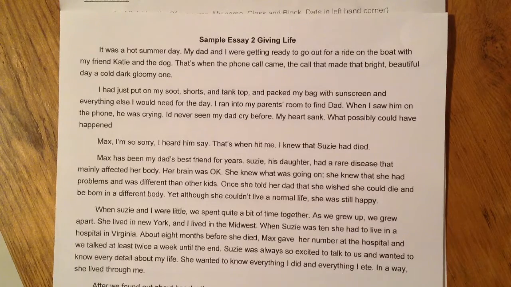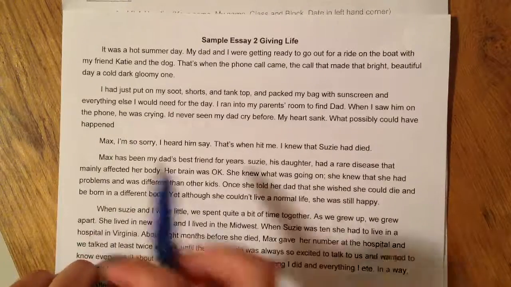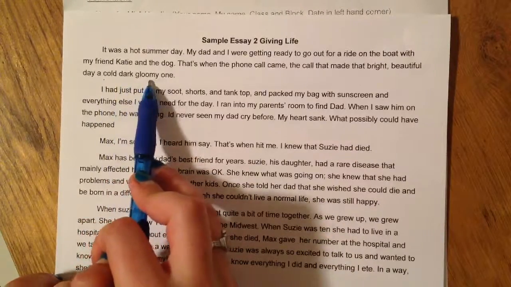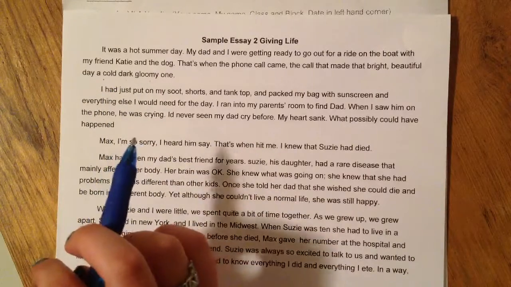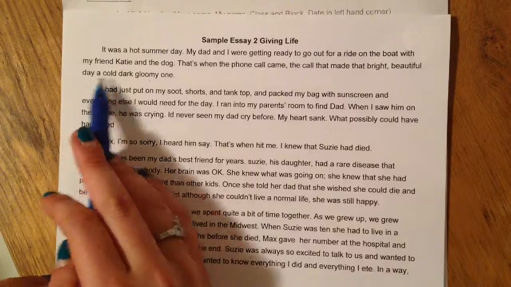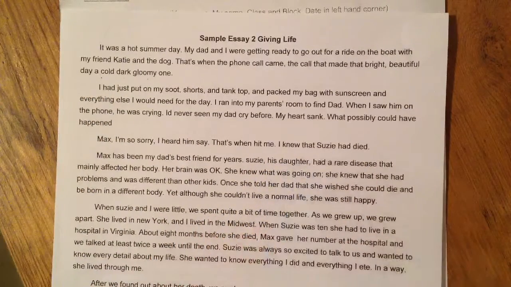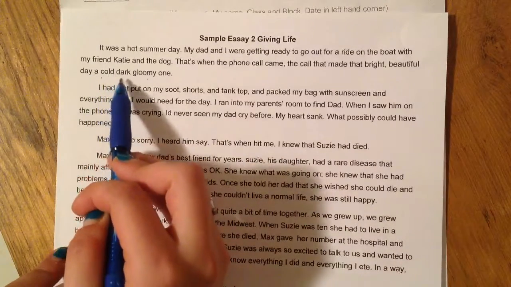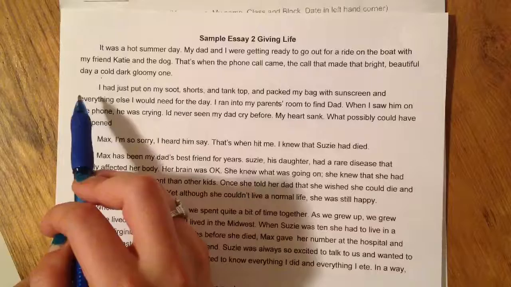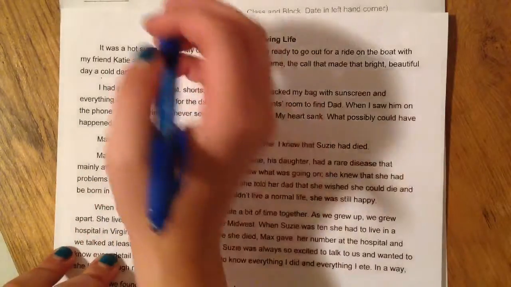Okay, well, first thing that I noticed on here is that we have a list of words down here, actually a list of descriptive adjectives, which are all very great, but we don't want to say a beautiful day, a cold, dark, gloomy one, right? We need some pauses in there. Usually we would say a cold and dark and gloomy one, but that's too many ands.